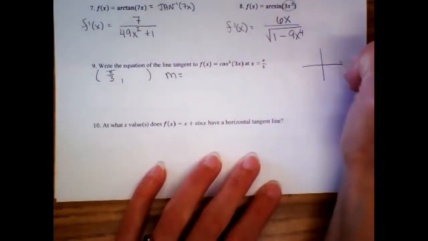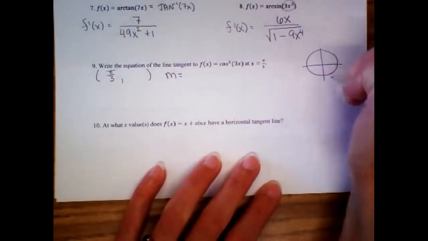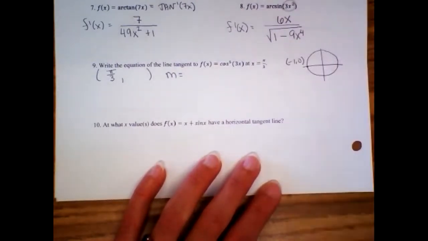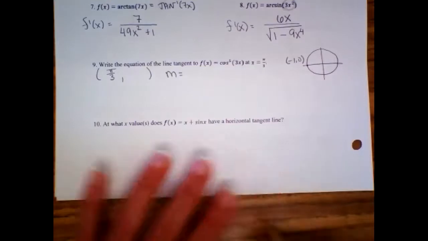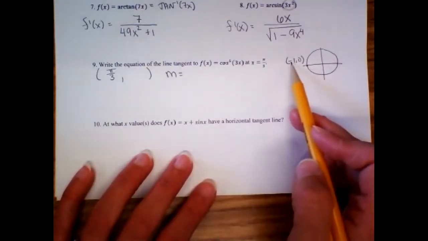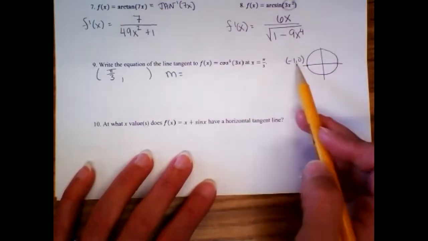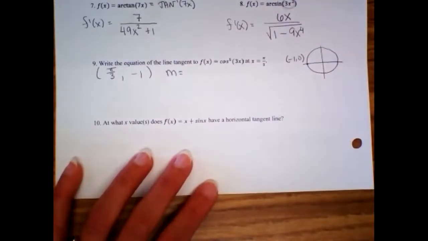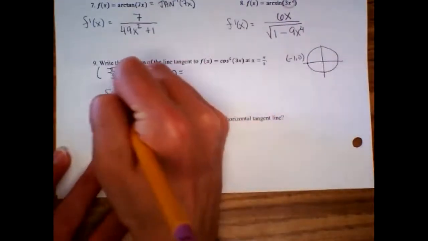So where is pi? Up, down, left, or right? This is like your little compass here. Left. I always say, is it up, down, left, or right? Because that's just the easiest way to catch that. There's pi. Cosine is the x value, so -1, and then you have to take that to the 5th. -1 to the 5th is -1. All right. Slope comes from the derivative.